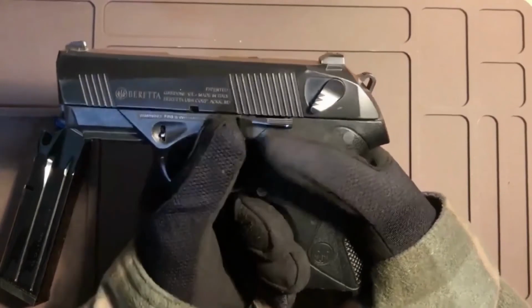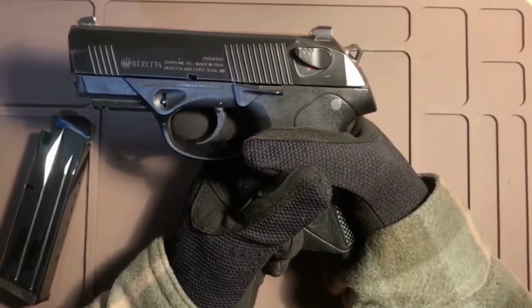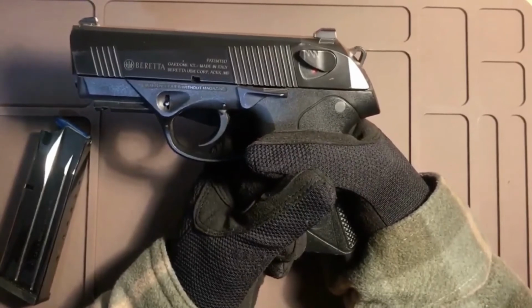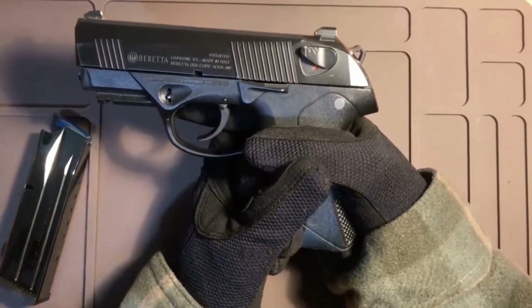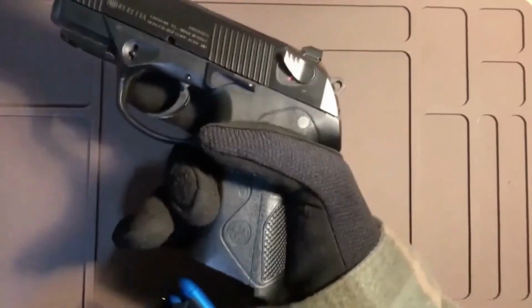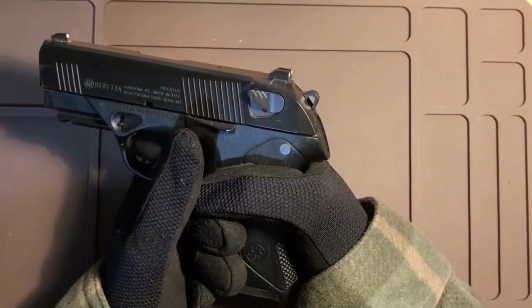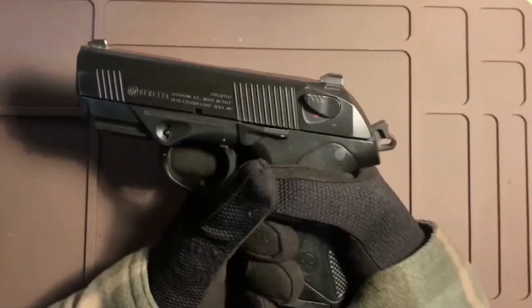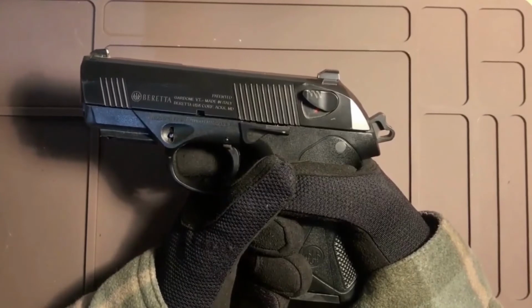If I were to turn the safety off and then pull the trigger, the pistol will attempt to fire. To load a semi-automatic pistol, you need to insert the magazine and then pull back the slide to load the first round into the chamber. At this point, the pistol is ready to fire.